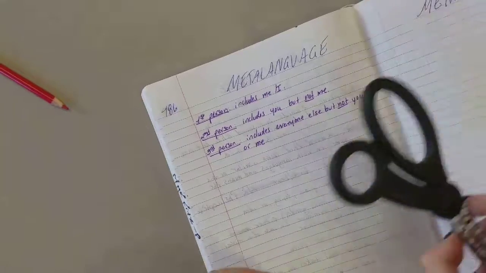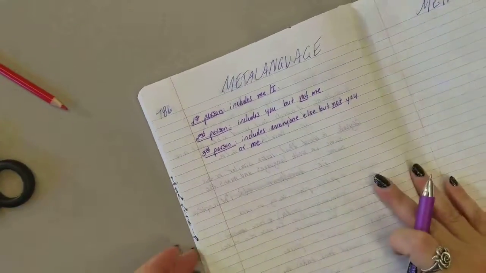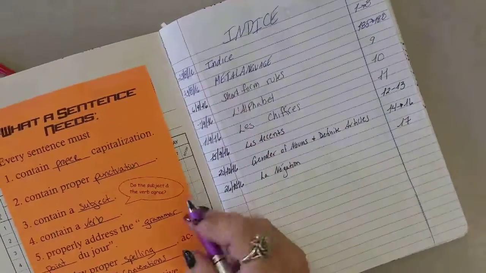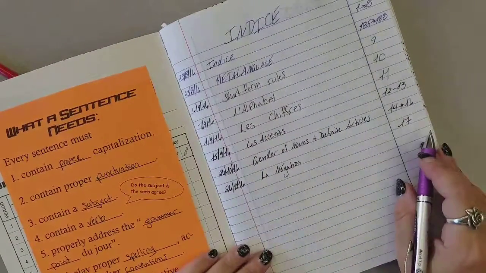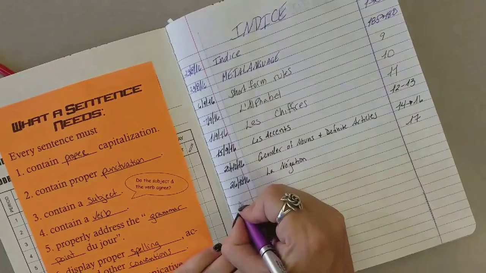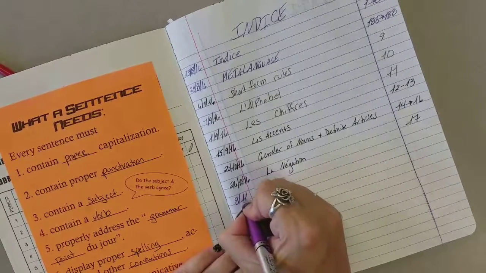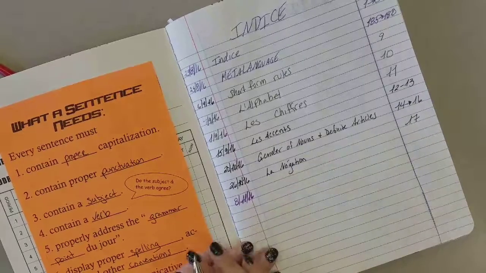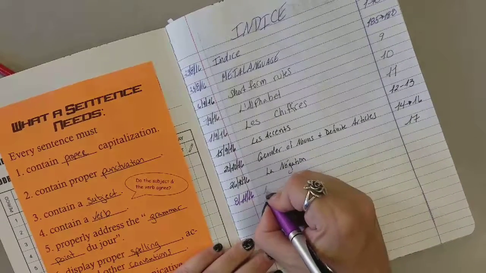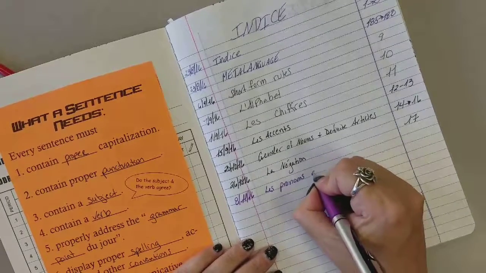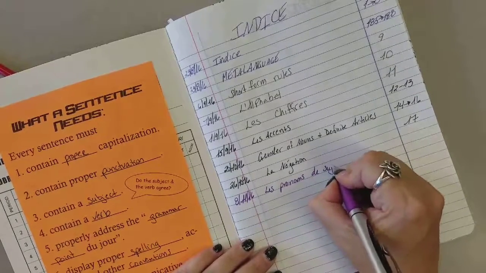OK. Puis, s'il vous plaît, tenez à l'indice et ajoutez cette information à l'indice. So let's put this into our index. Et c'est aujourd'hui le 8, 11, 16. Please use the date that is appropriate for you. Les pronoms de sujet.